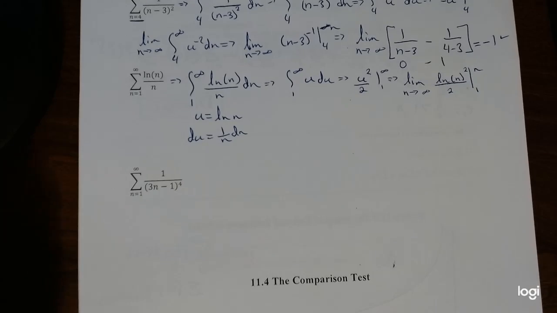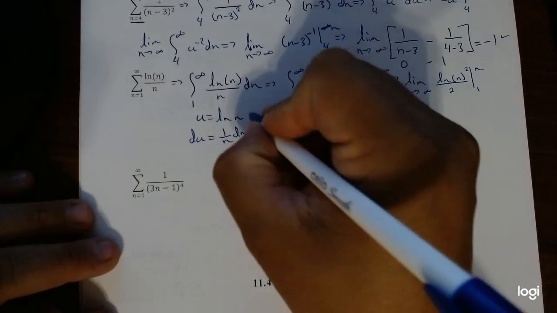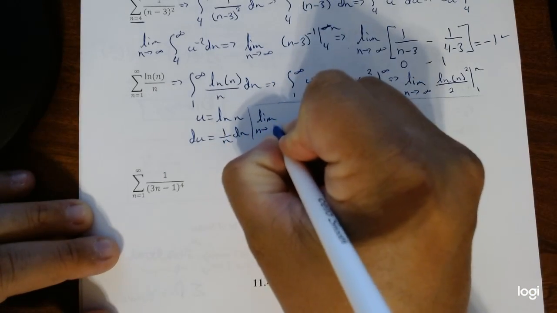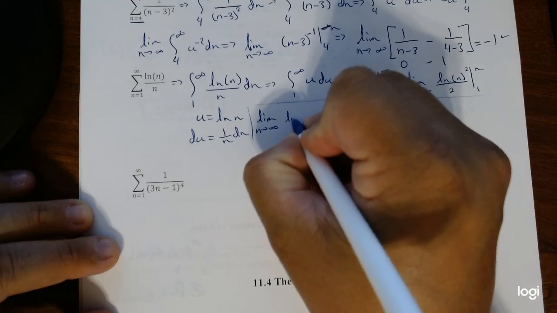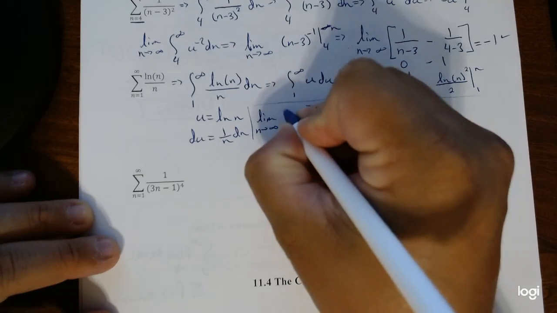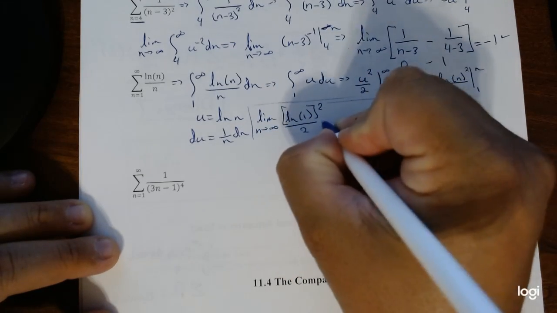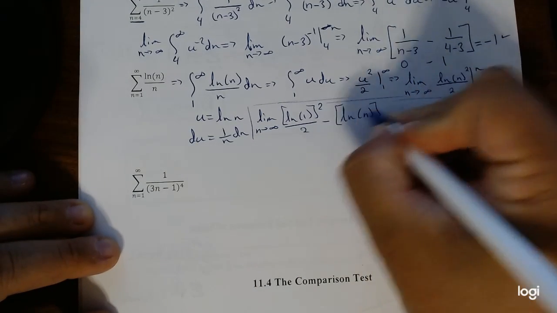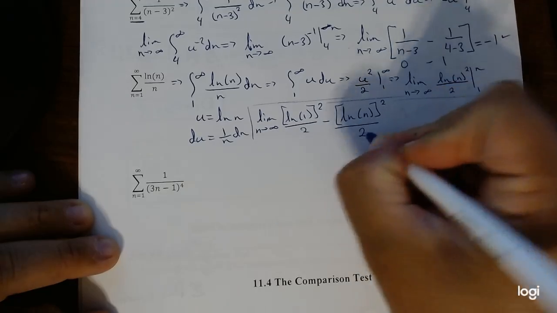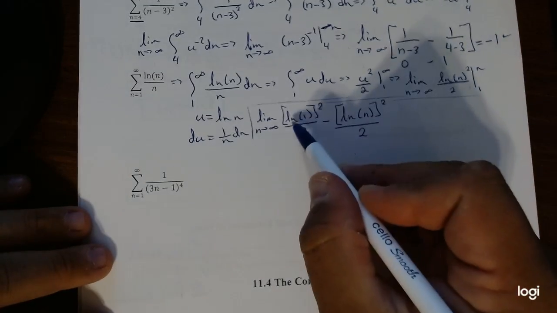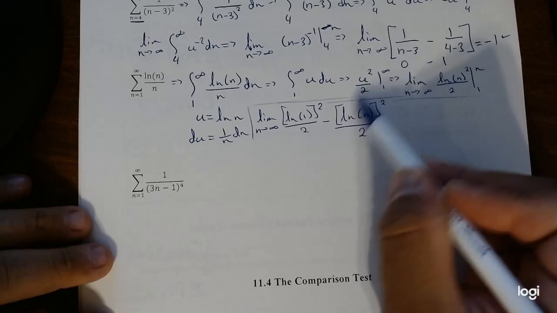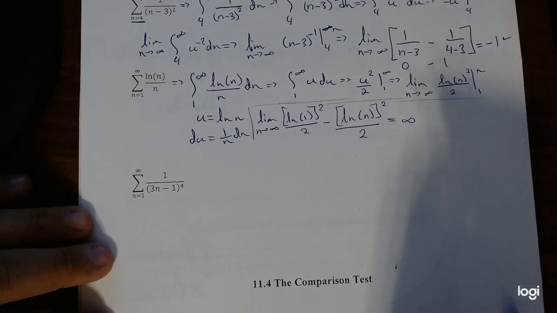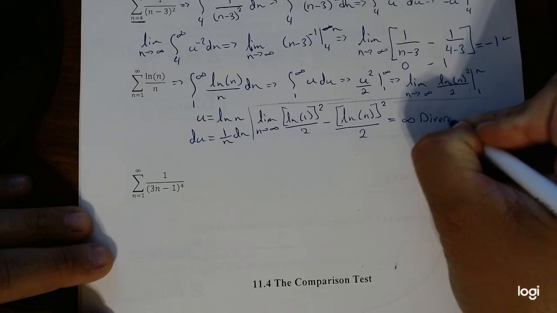Okay. And now we just plug it in, right? So plug in 1, do this here. So we take the limit as n goes to infinity, plug in 1, this is natural log of 1 squared over 2 minus natural log of n squared over 2. Well, natural log of 1 is 0, so this goes away, and this actually goes to infinity, so it diverges, right? So infinity, so this actually diverges.